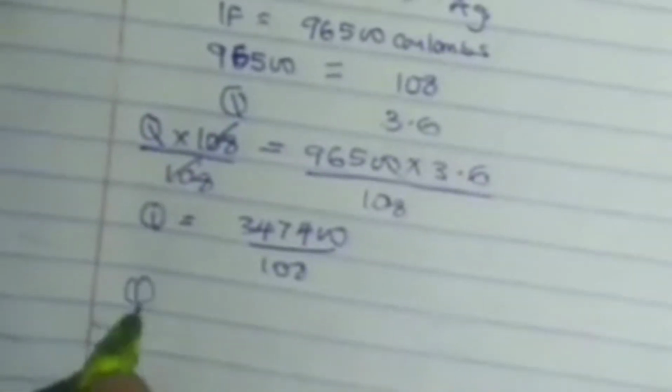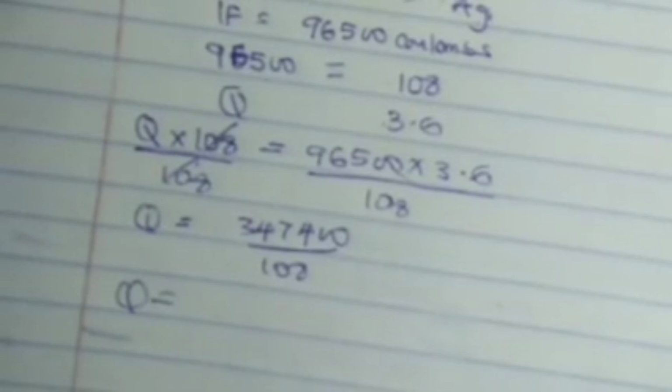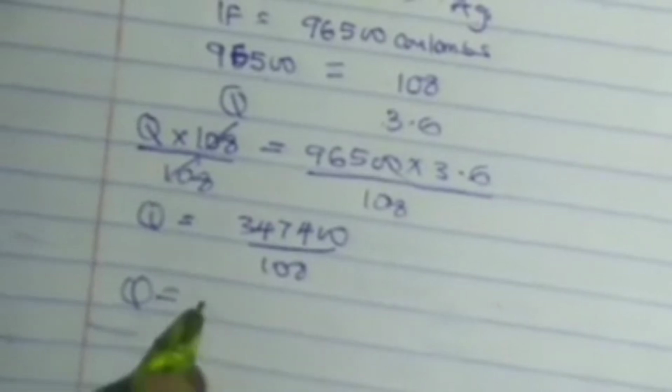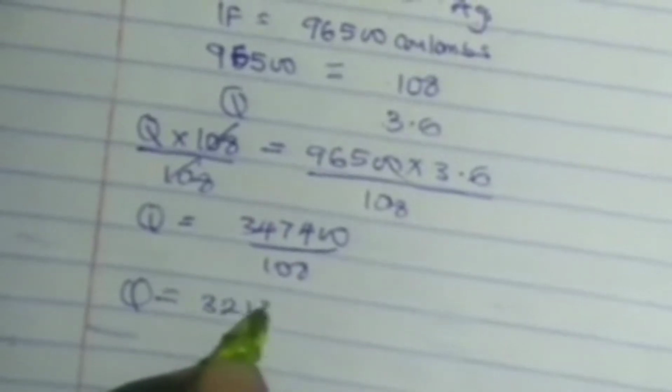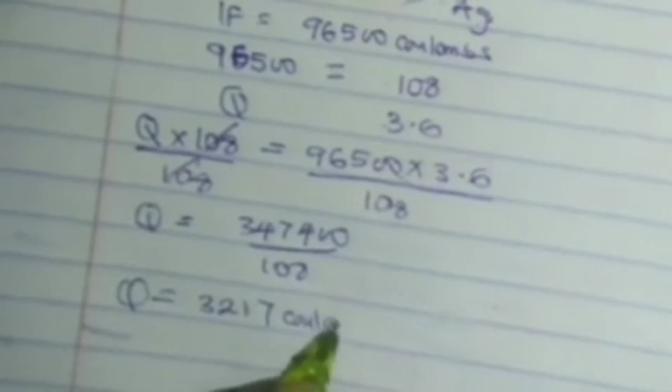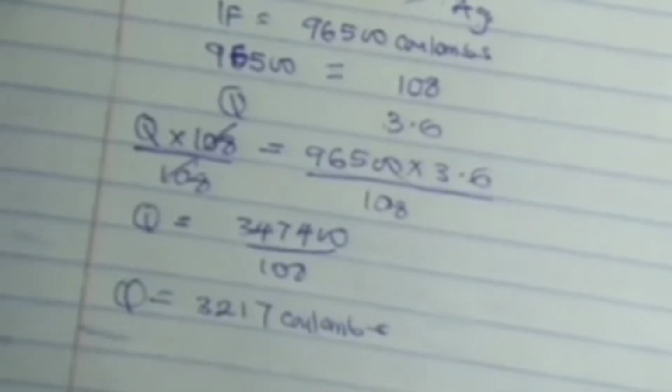Okay, divide by 108, and then we'll have our quantity to be 3216.6, approximately 3217 coulombs. So this is the quantity of electricity that liberated 3.6 grams of silver.